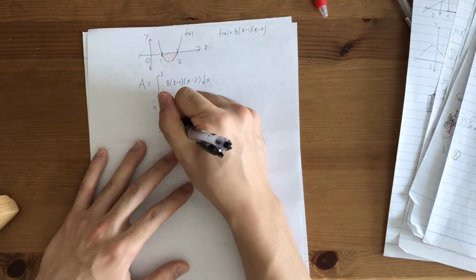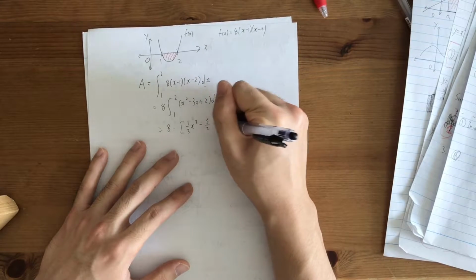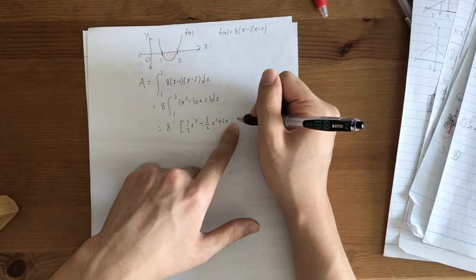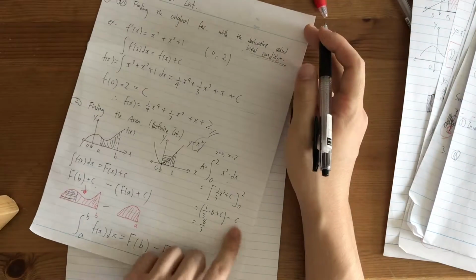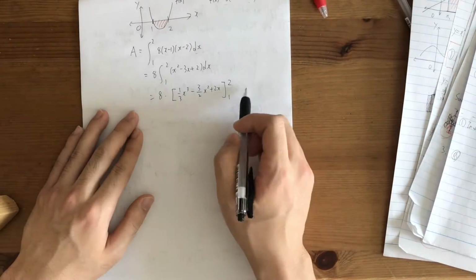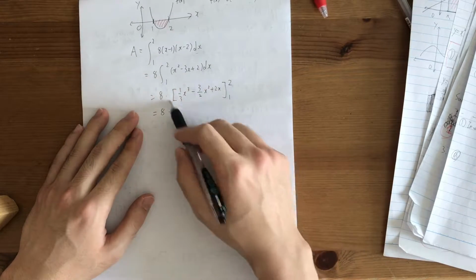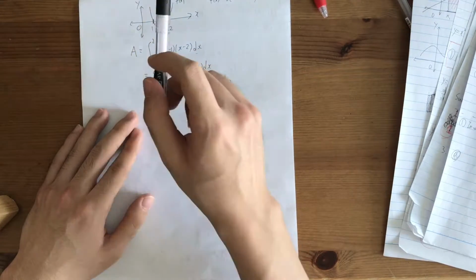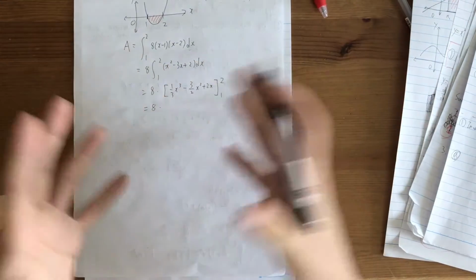So we will have something like that, and that will equal a third x cubed minus 3/2 x squared plus 2x, and we have c, but we can omit it because, as you can see, c will always cancel out, okay? So what we can do is evaluate the area until x equals 2, evaluate the area until x equals 1, and then subtract those two areas.